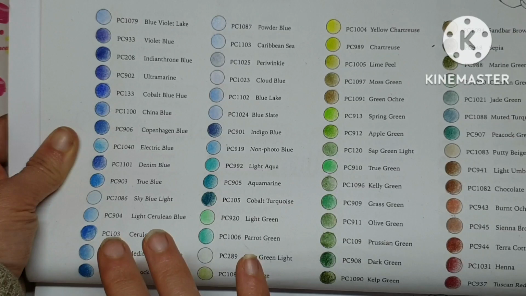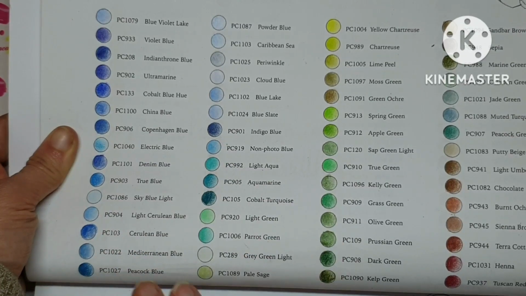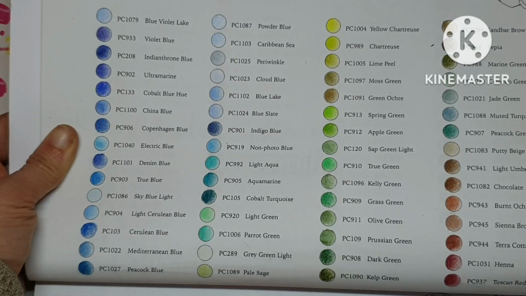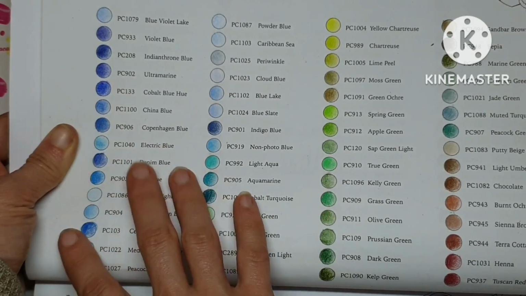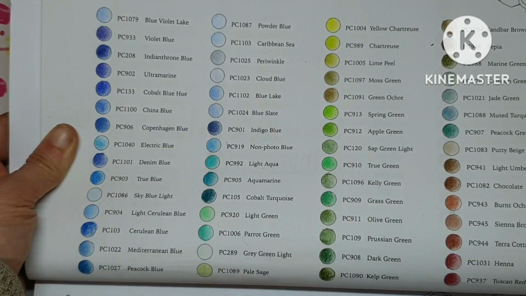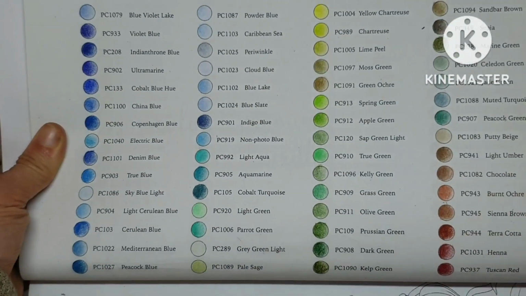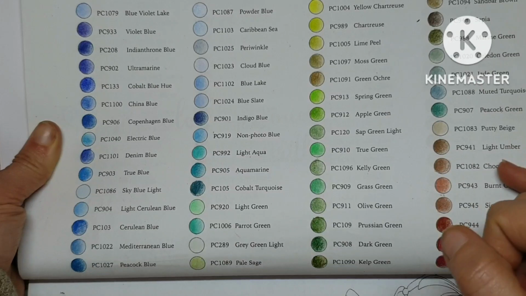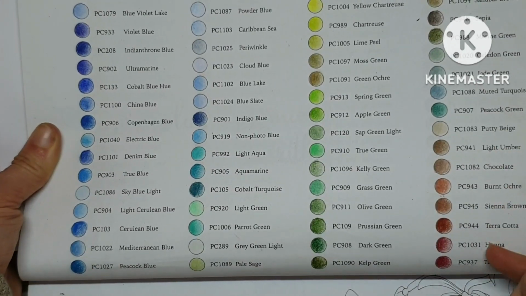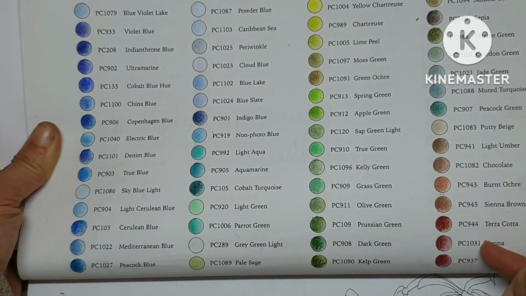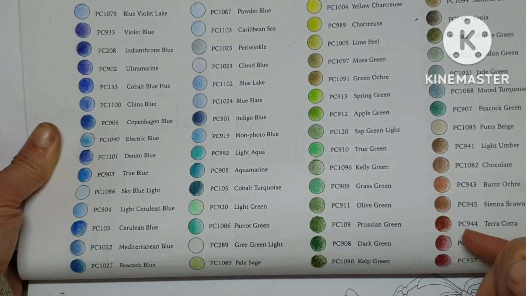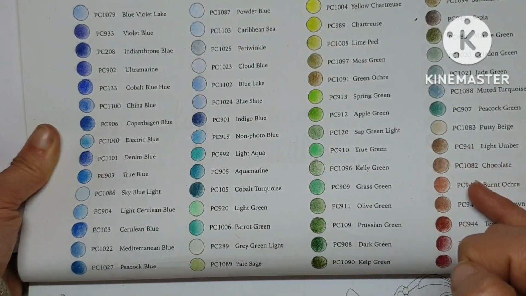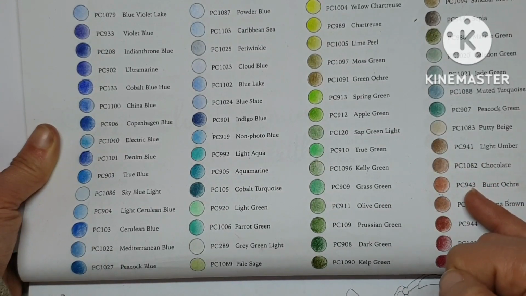In your color wheel, your primary colors are red, yellow, and blue. So blue is generally a cold undertone. And then here you've got warm colors. So these would have reds, red undertones here. This is getting more of your browns with a slight yellow undertone here.